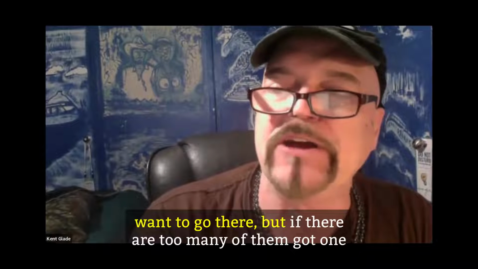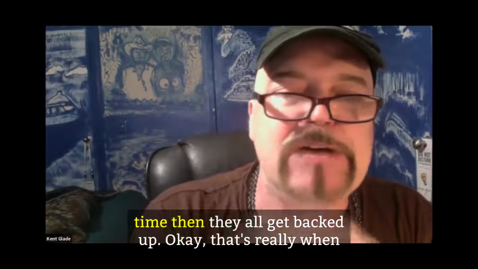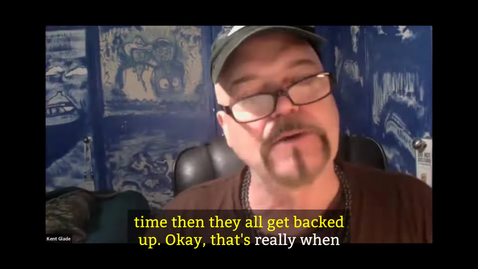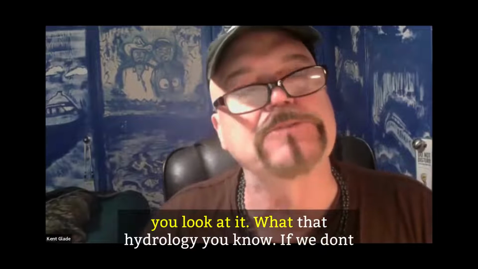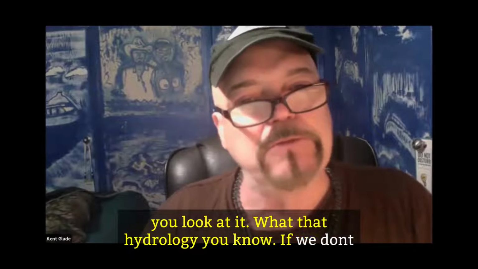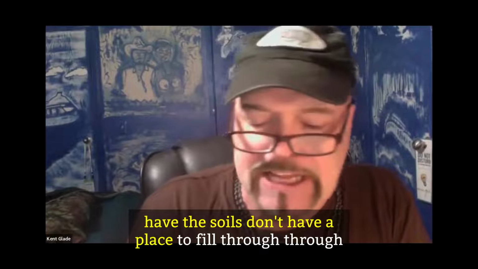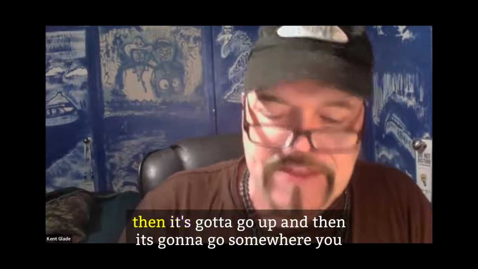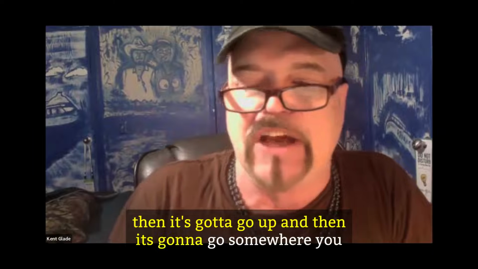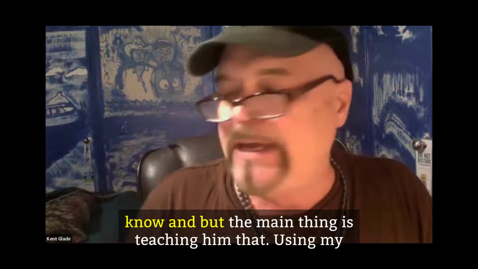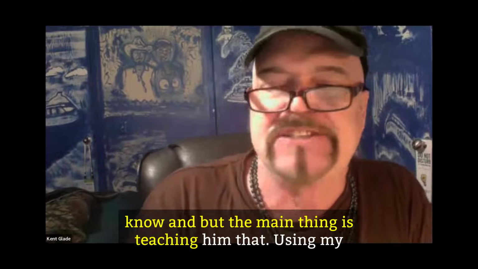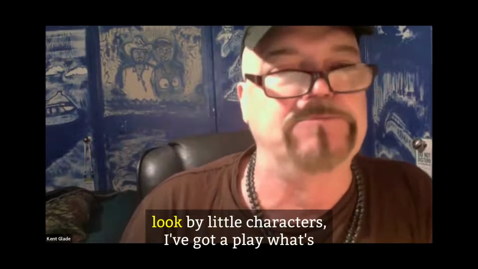They want to go there, but if too many of them go at one time, then they all get backed up. Because that's really, when you look at it, whether we're talking about hydrology, if the soils don't have a place to filter through, then it's got to go up, and then it's got to go somewhere. But the main thing is teaching them that using my little characters.